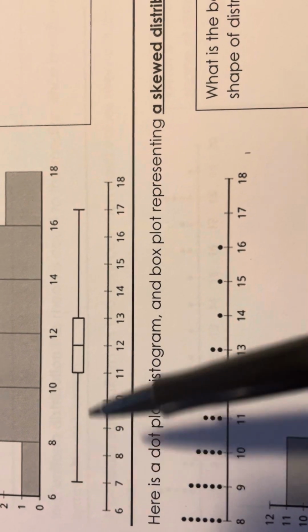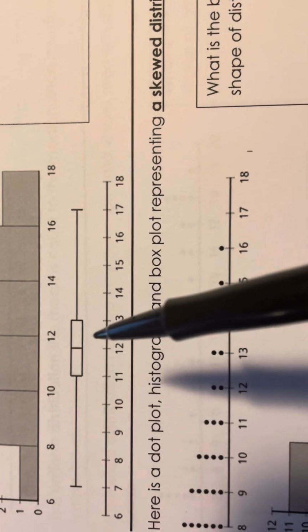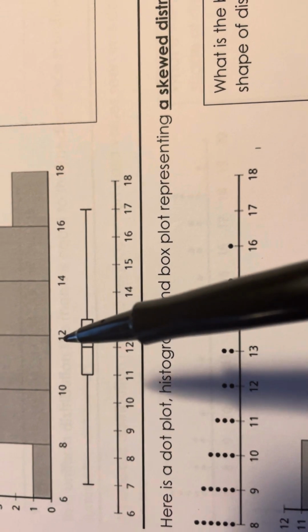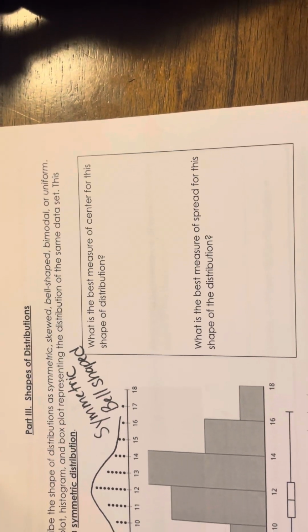And then even my maximum and my minimum, everything just looks equal on both sides. That lets me know that this is symmetric and also bell-shaped. Now, what is the best measure of center for this shape? Well, there are 2 measures of center that we're going to be analyzing in this class. One is mean, and then the other one is median.